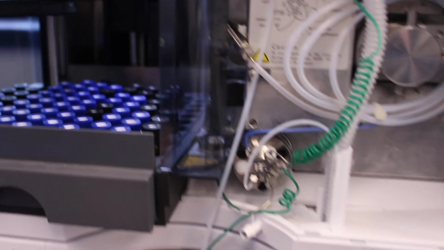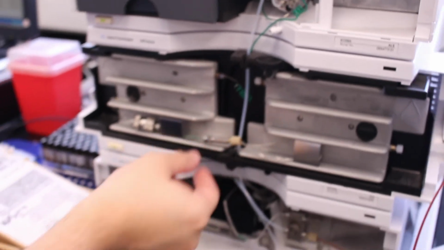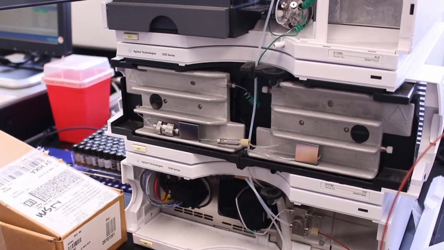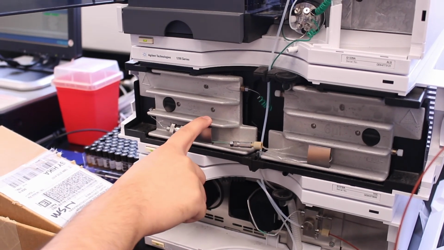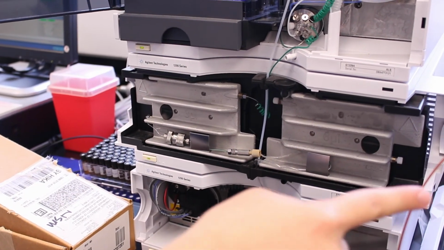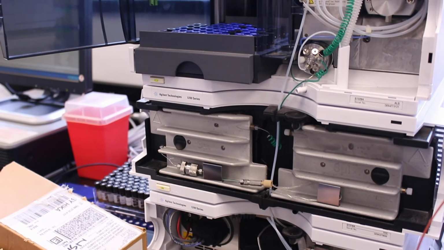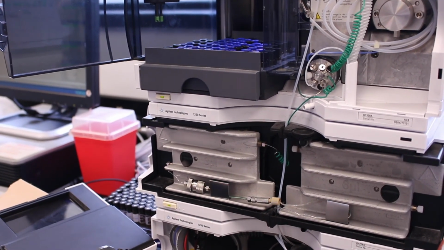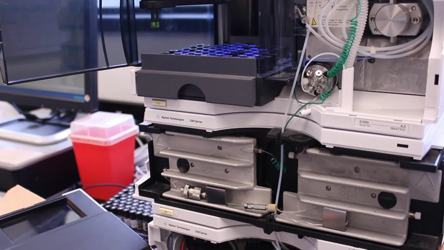Right now there's no column on here, so we've effectively disabled the liquid chromatograph portion of it. It's not going to separate very much. All it's going to do is send the sample directly into the mass spec to see if we have any of the product we're looking for. Okay, so we'll turn on the mass spec, and then you can see the arm inject the sample.